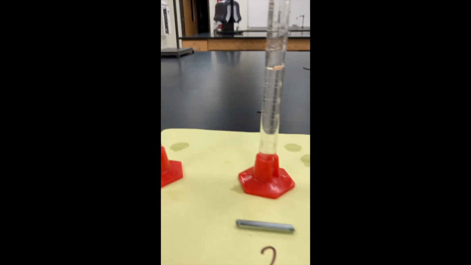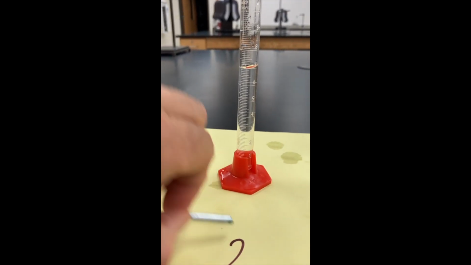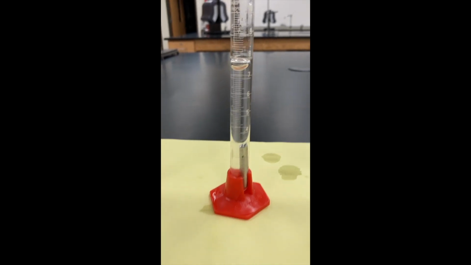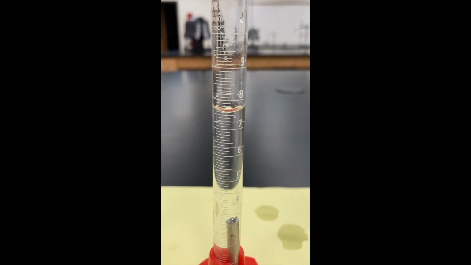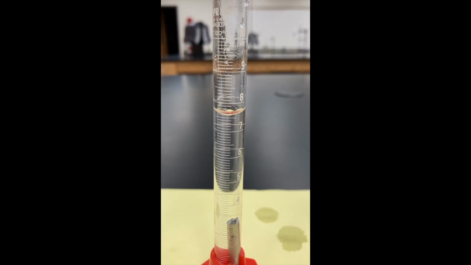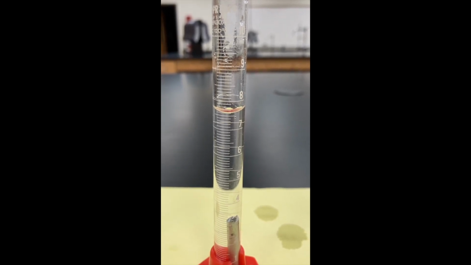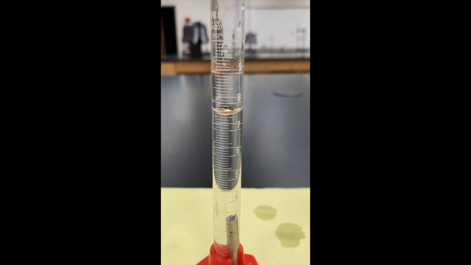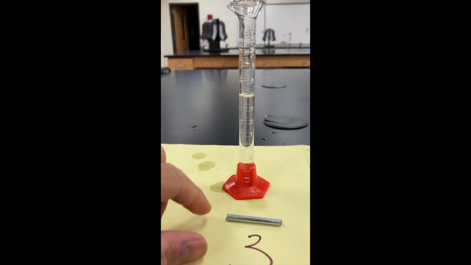All right, let's move on to piece number 2 here. Do the same thing. Drop it in there, let the bubbles go away. And I'm going to let you read the volume of this piece and record it in your data table. Okay, let's take a look at piece number 3.